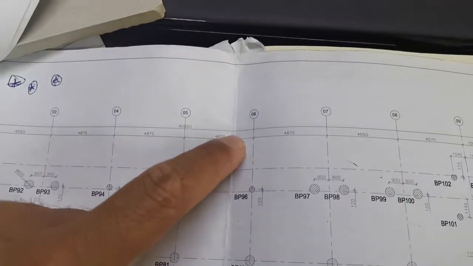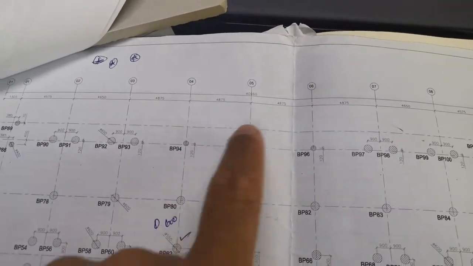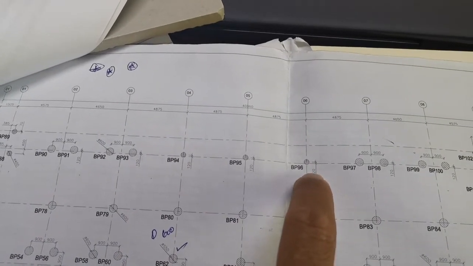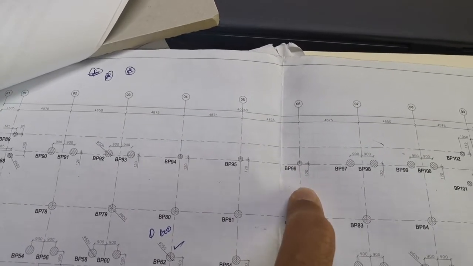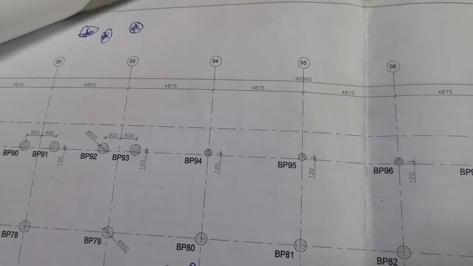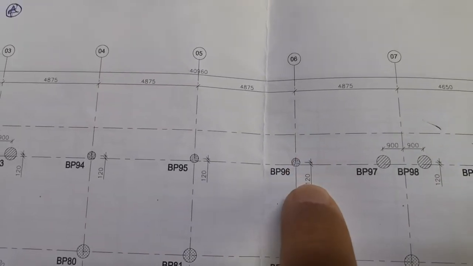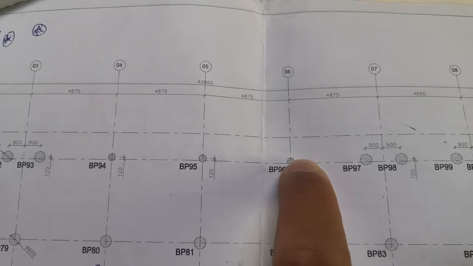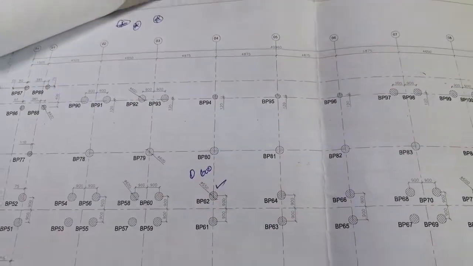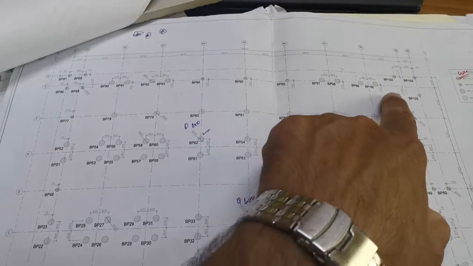See there, if we look at this grid, suppose grid 6, grid 6G. This is from the center of the pile, and this hatch, the dia of this pile is 400 mm, and from the grid line it's 120 mm to the center of the pile. Means through this procedure we can check on site, friends. And here through the grids we can count the piles also.